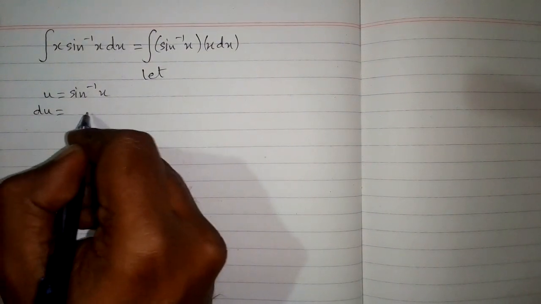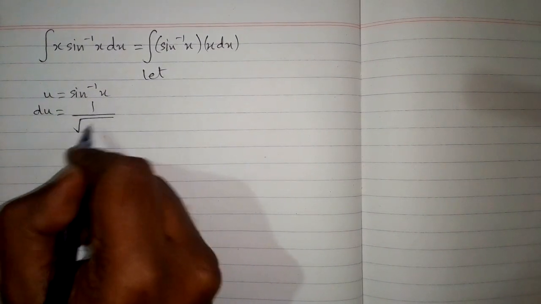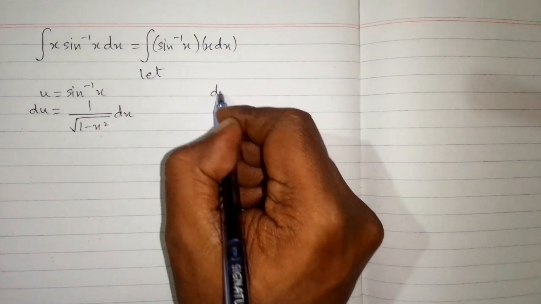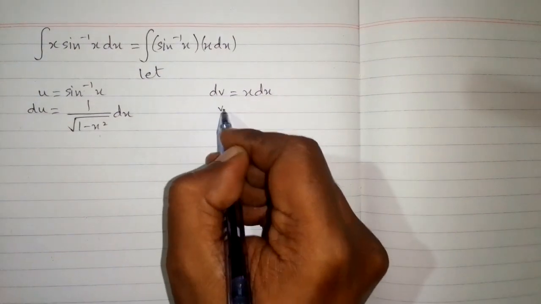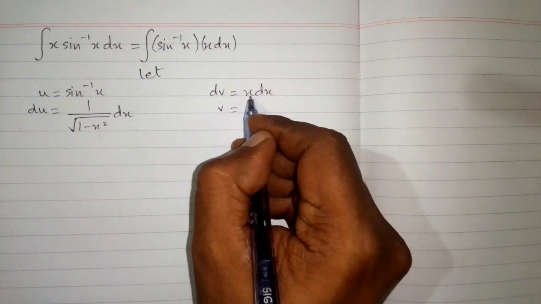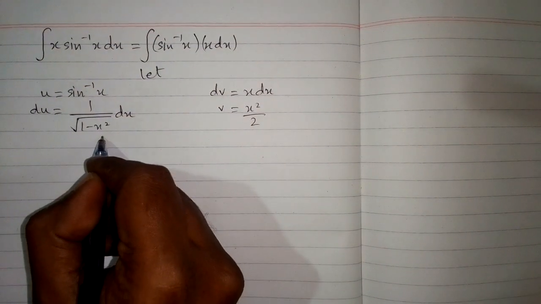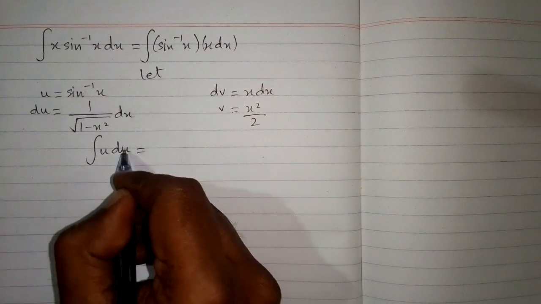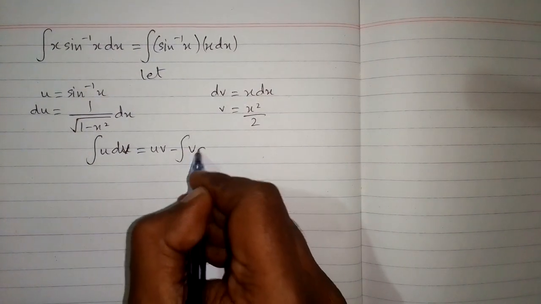So, the differential du is equal to the derivative of inverse sine of x, which is 1 upon square root of 1 minus x square multiplied by dx. And we will suppose that dv is equal to x times dx. So we will take integral of both sides. Integral of dv is v and the integral of x dx is x square upon 2. Now the formula for integration by parts is integral of u dv is equal to uv minus integral of v du.